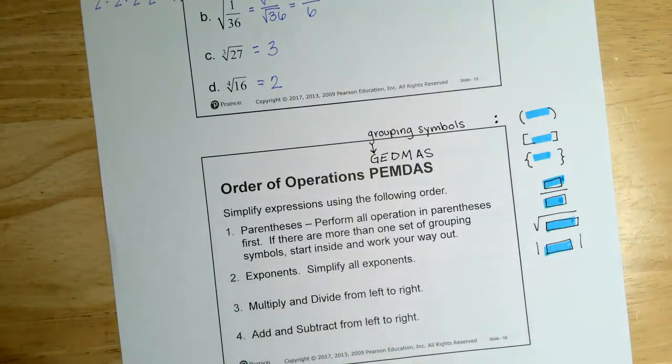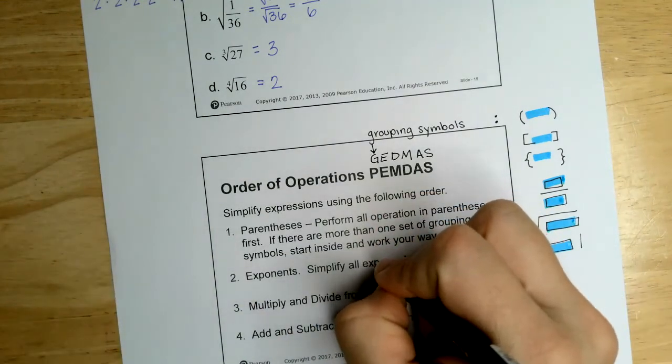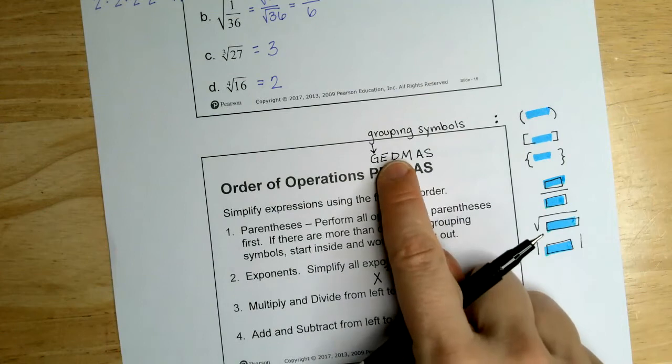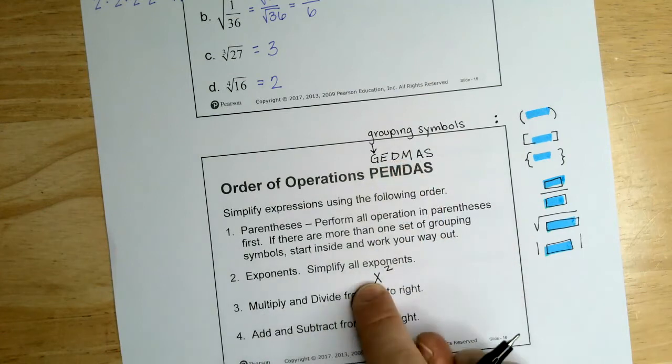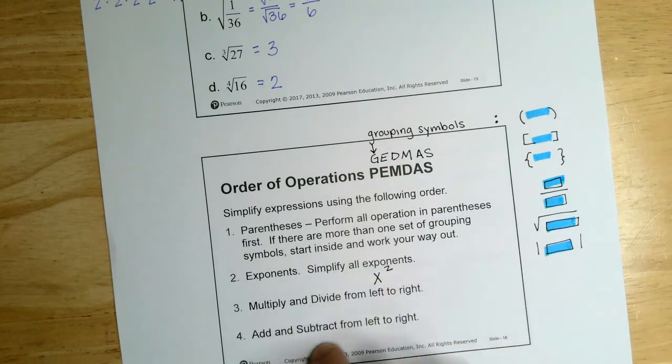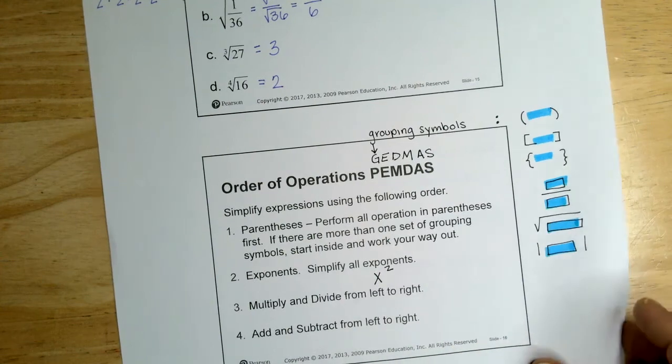Then we'll do exponents. And then we will multiply and divide, or divide and multiply. It does not matter the order, just whichever you see first from left to right, and then adding and subtracting from left to right. Okay.